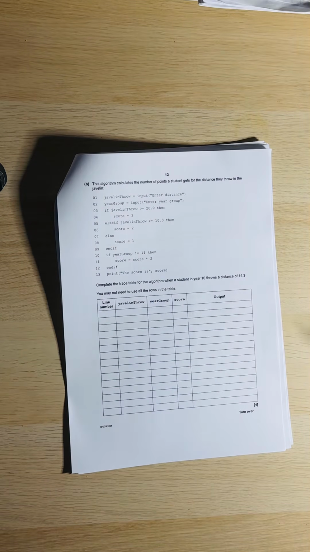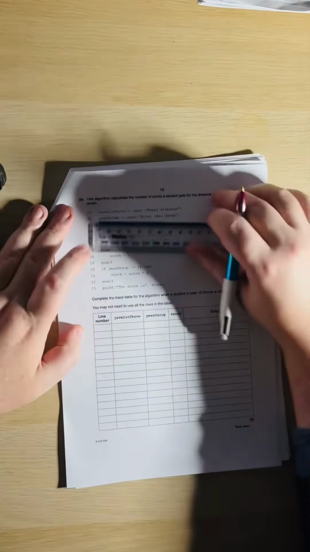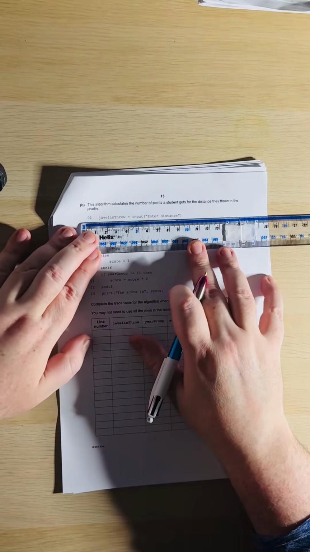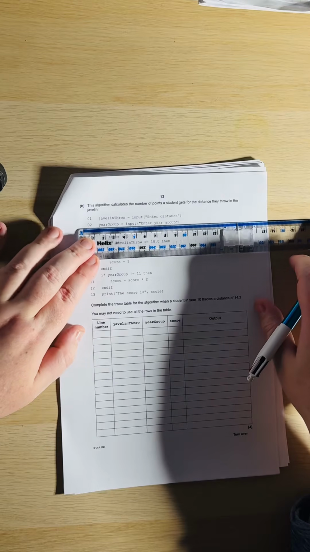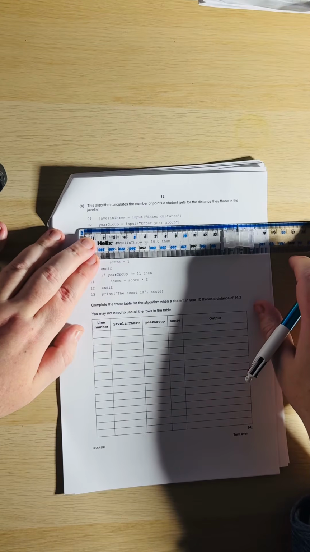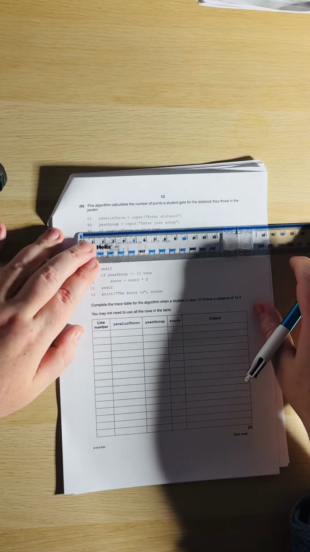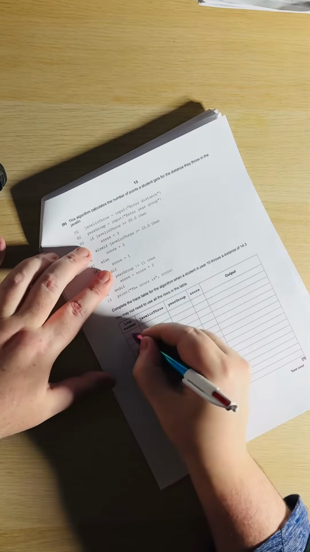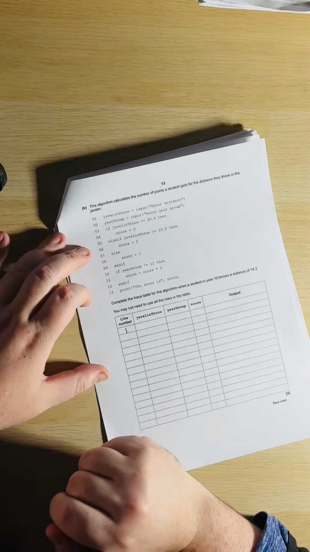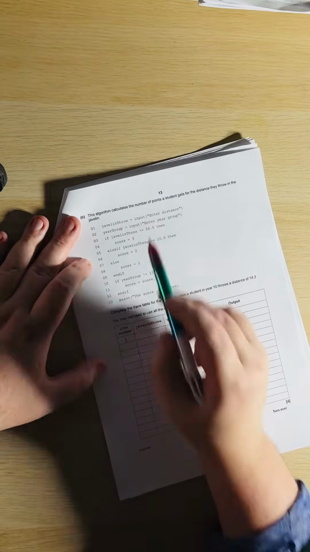All you're doing here is tracing the algorithm. So you're basically looking at it line by line. Line 1, javelin throw equals input, enter the distance. Line 2, year group equals input, enter the year group. So what I'm going to do is put line 1, javelin throw equals input, enter the distance.